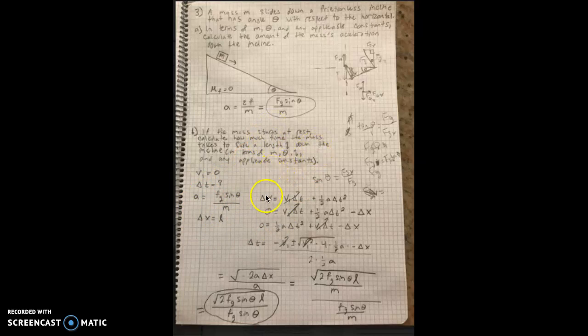So I'm going to have delta x equals v1 delta t, which is equal to 0 because v1 equals 0, so I can cross it out all the way down, plus 1/2 a delta t squared. So in order to find delta t, I'm going to need to use quadratic. So I use that, and then I end up with my final answer as square root of 2 Fg sine theta L all over Fg sine theta. And that is the amount of time the mass takes to slide a length L down the incline.